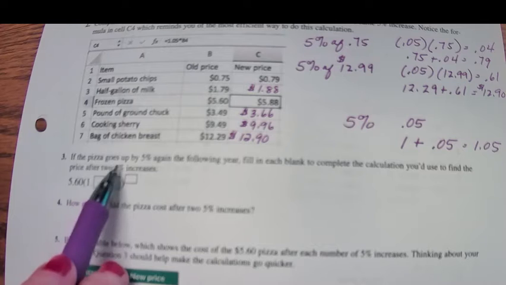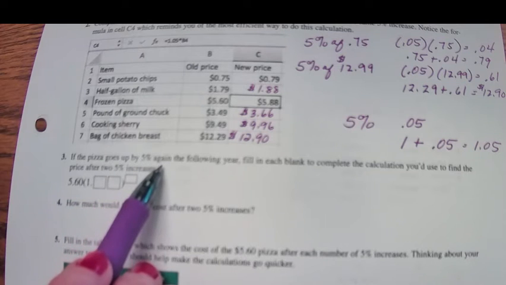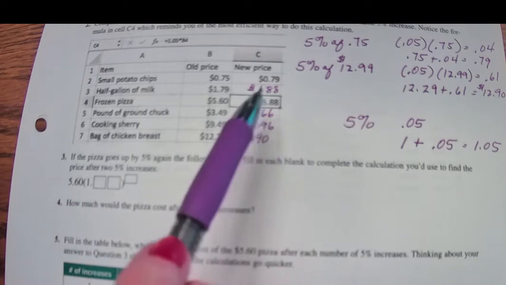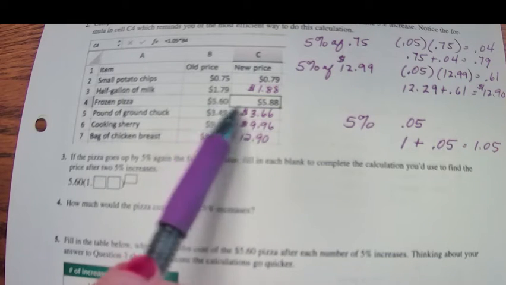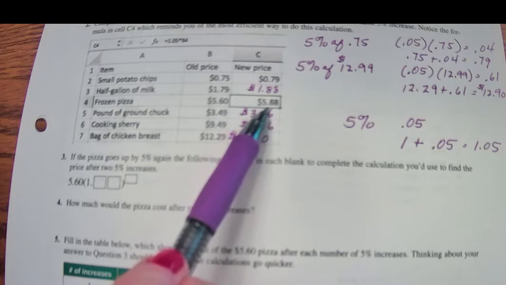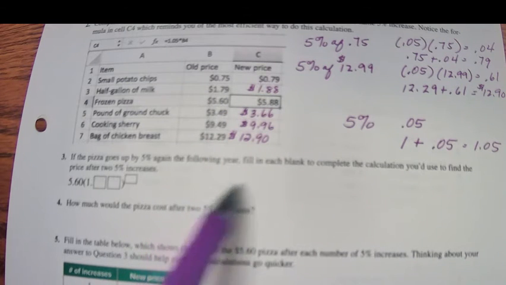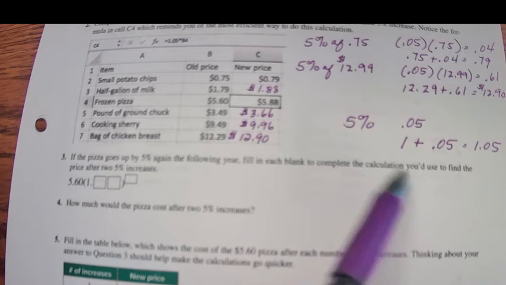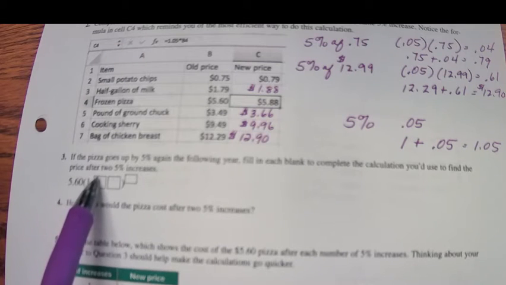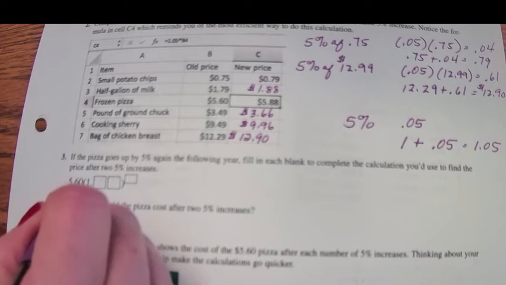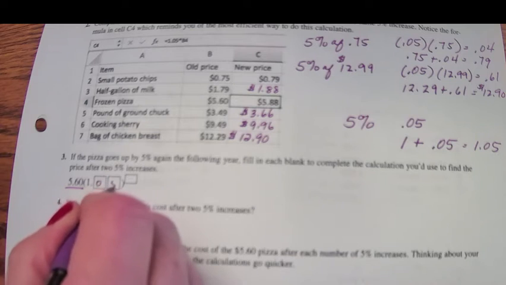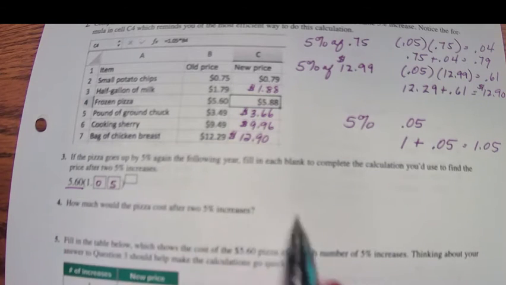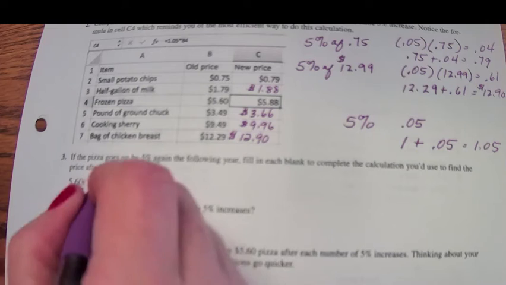So if the price of pizza goes up 5% again the following year, that's going to be 5% on top of the 588, not the original 560, but 5% of 588. Fill in the blank to complete the calculation you'd use to find the price after two 5% increases. This is my starting price, 1.05, and this exponent, year, is for the number of years.